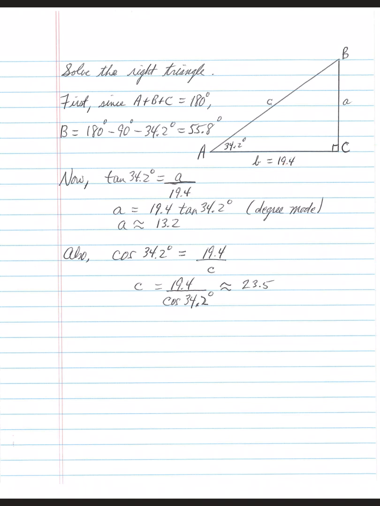Solving for A, we multiply both sides by 19.4. So side A is 19.4 times tangent of 34.2 degrees. Make sure your calculator is in degree mode. Once it is, hit enter. 13.2 is the approximate length of side A.